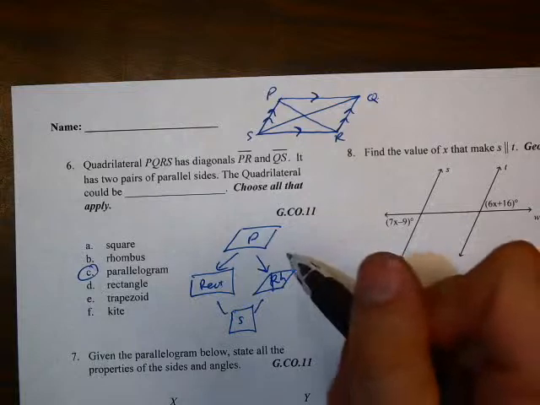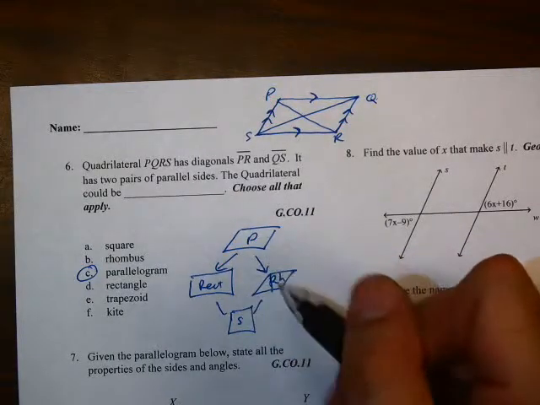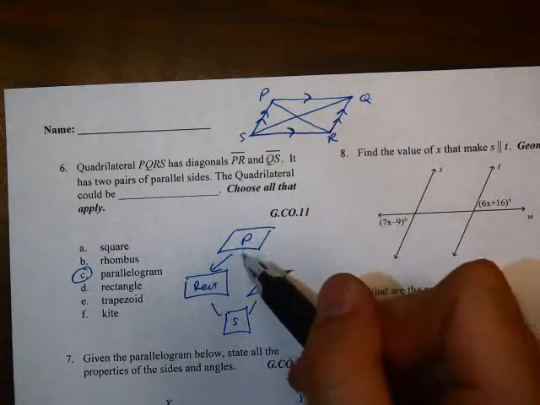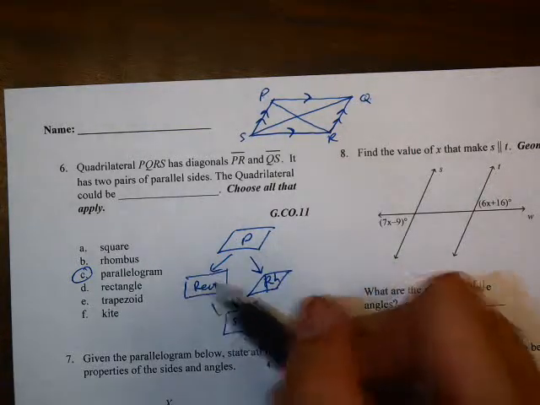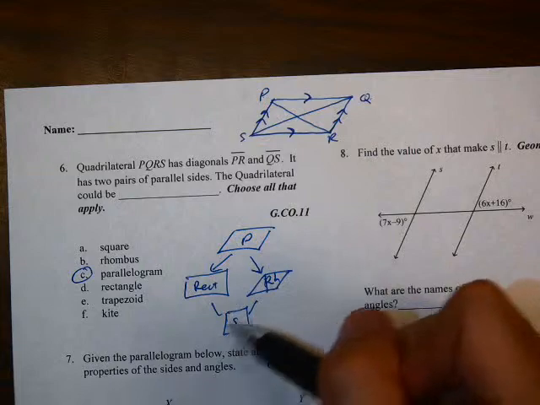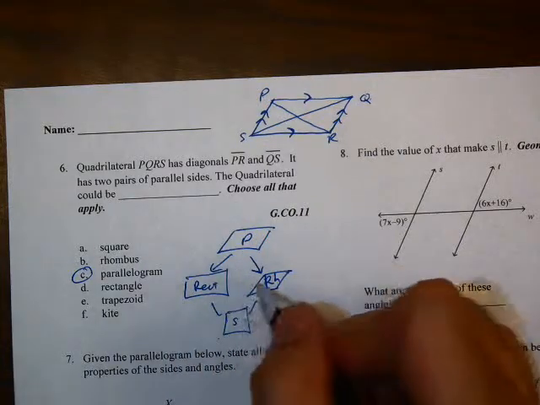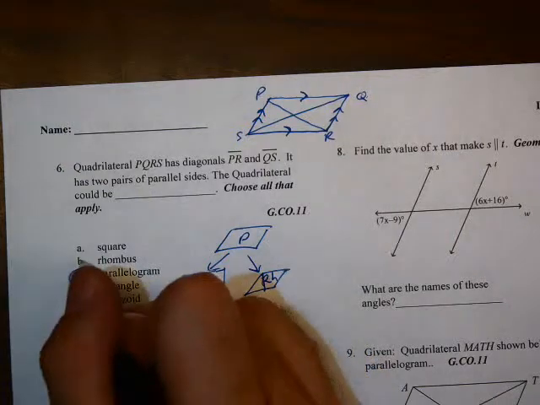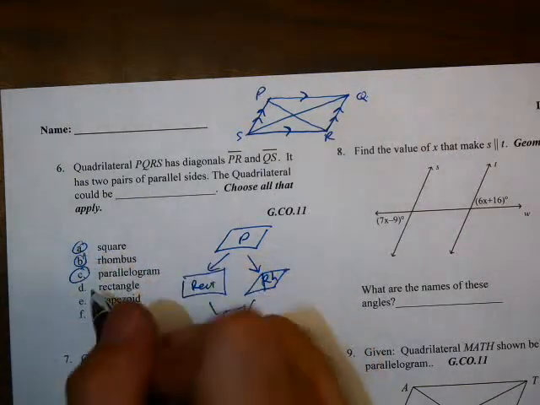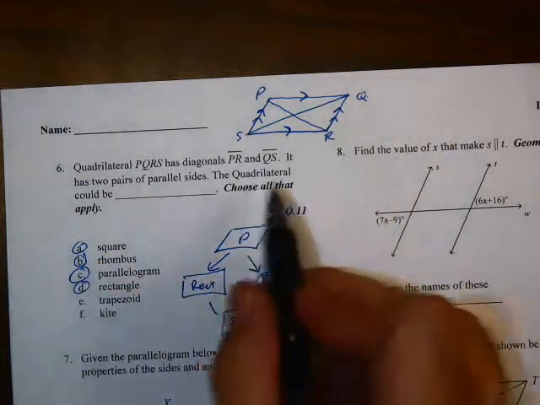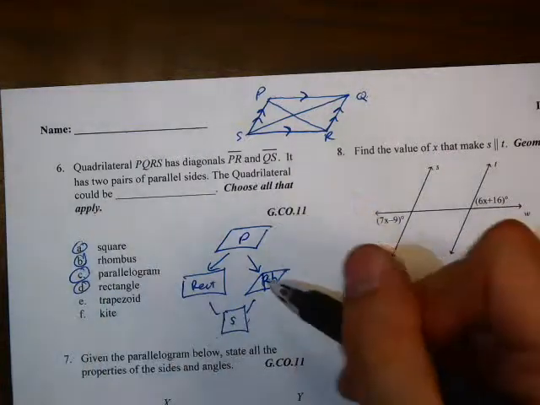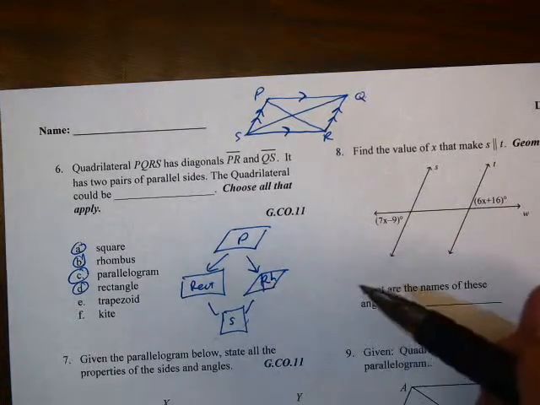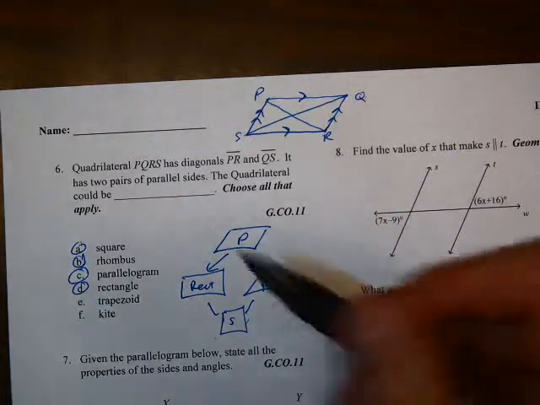Now remember that whatever the parallelogram has, everything it leads to has the same characteristics. So if the parallelogram has pairs of parallel sides, so does the rectangle, so does the rhombus, so does the square. All of these have everything that the parallelogram started with. So I can circle square, I can circle rhombus, I can circle rectangle, when it says it could be any of these things. We don't know if it definitely is one of those, but it could be one of those.